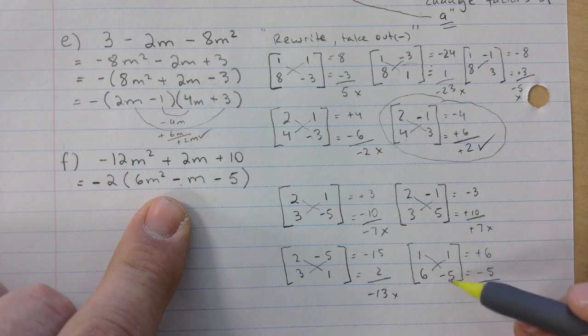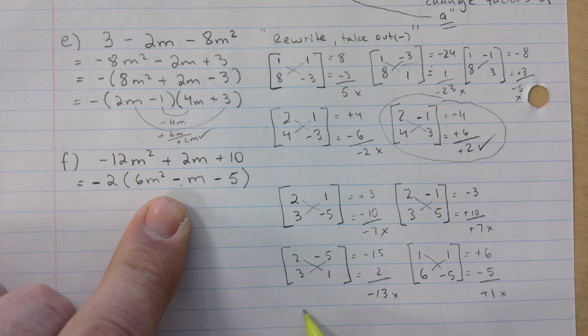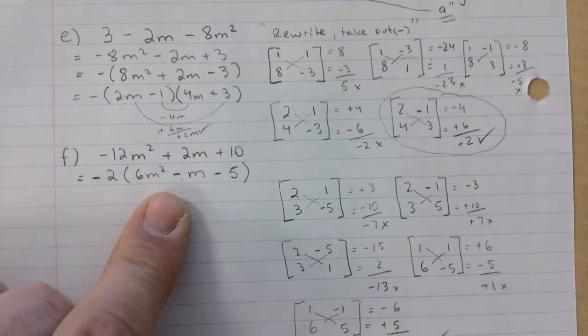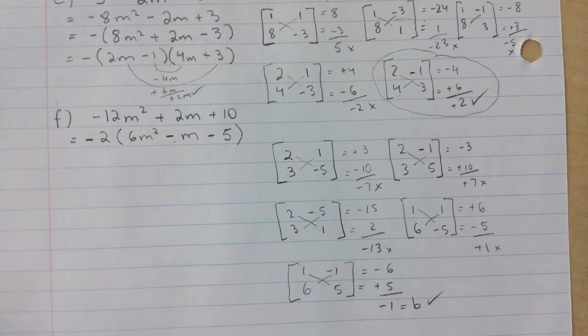So you just know that you're going to have to flip the sign here. 1, 6, negative 1, 5. Because if you do that, you get negative 6 here, and you get positive 5 there, which is negative 1, which is equal to B, and that's exactly what I need. Sorry, you can't see that, right?